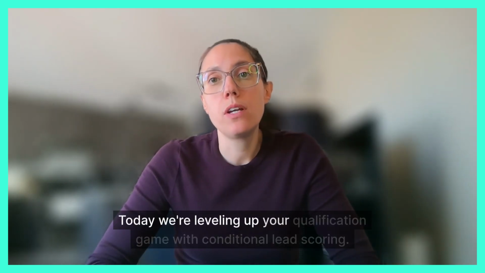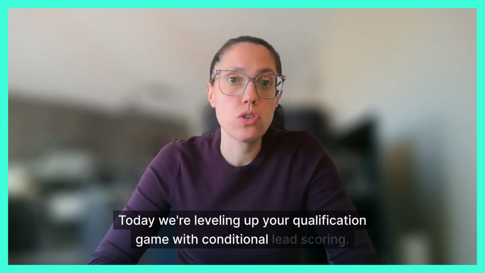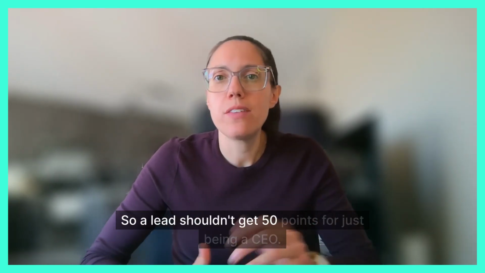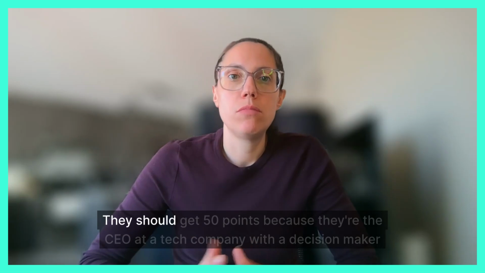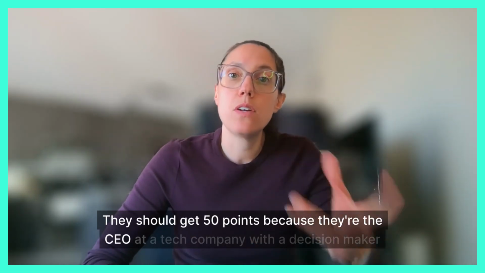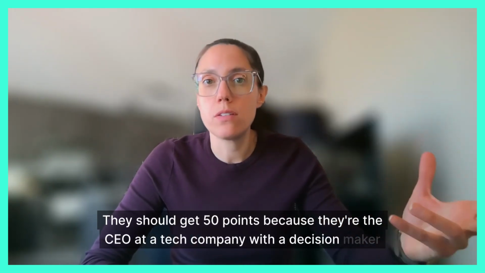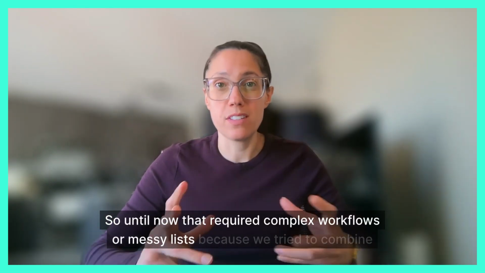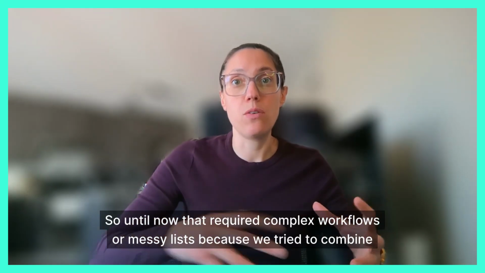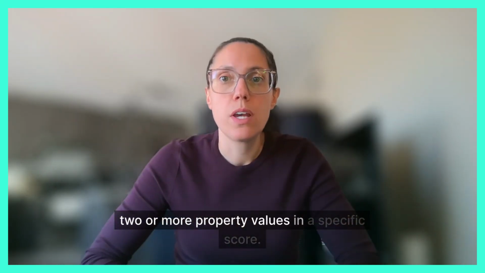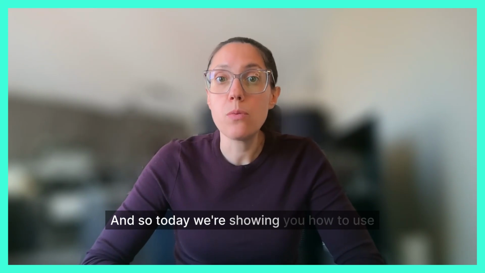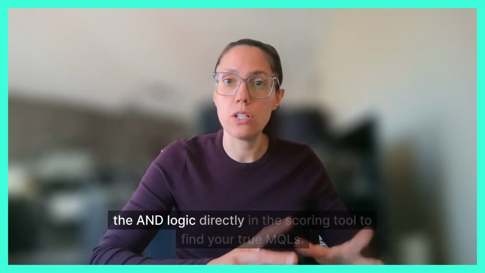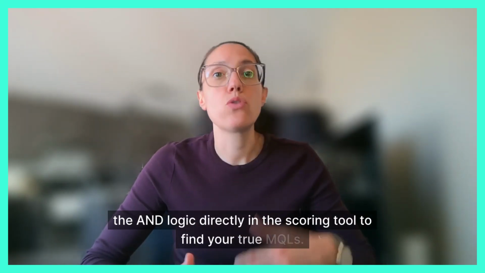Today we're leveling up your qualification game with conditional lead scoring. A lead shouldn't get 50 points for just being a CEO. They should get 50 points because they're the CEO at a tech company with a decision maker role. Until now, that required complex workflows or messy lists because we tried to combine two or more property values in a specific score. Today we're showing you how to use the AND logic directly in the scoring tool to find your true MQLs.